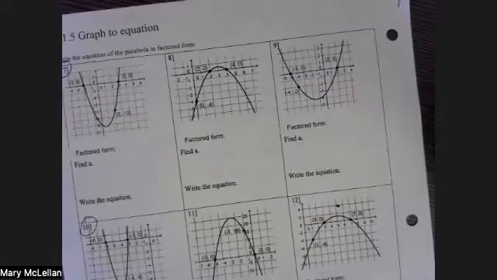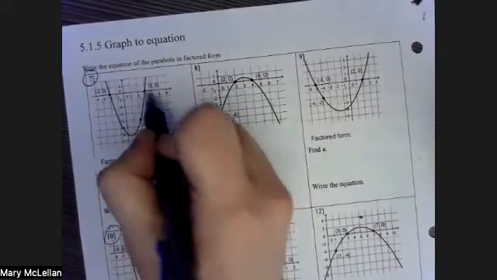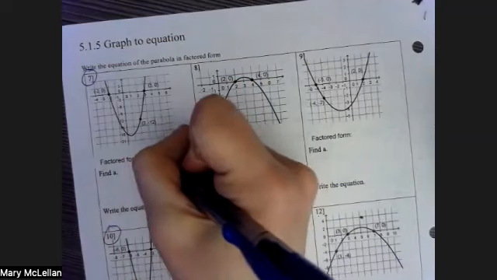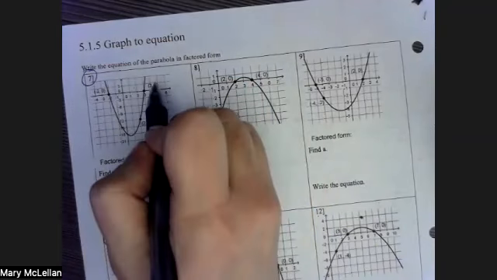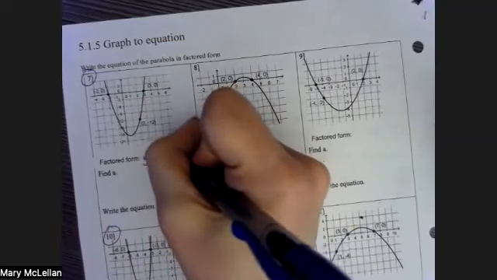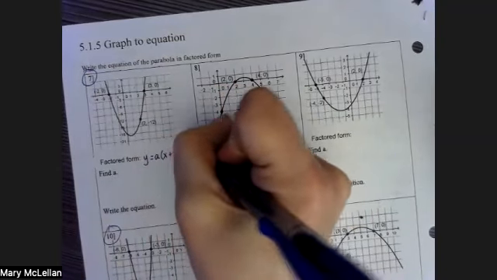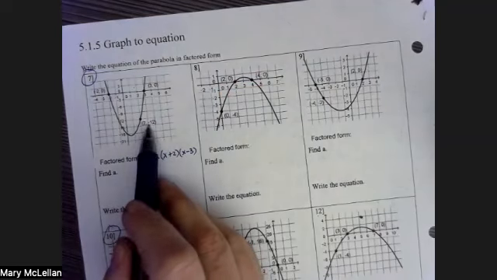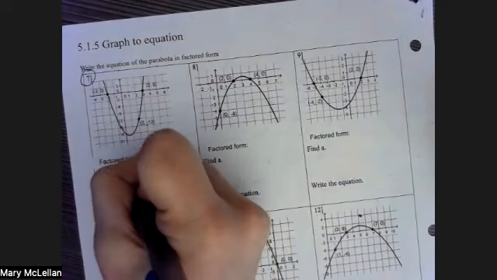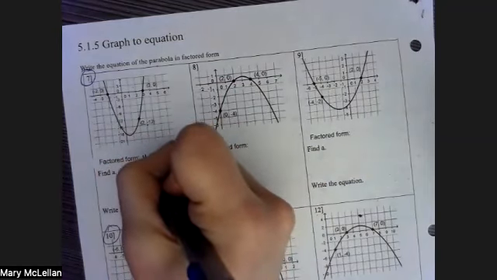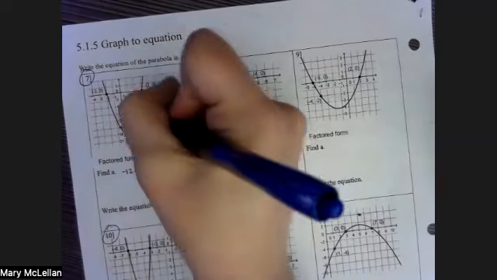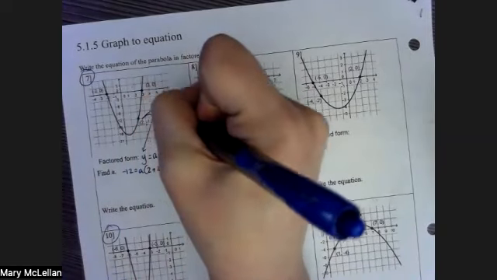Okay, I'm not going to write every single step, but I take my x-intercepts and I use those to start my problem. Y is going to be a times, don't forget to change your sign because you're doing the zero product property in reverse, x plus 2, x minus 3. Now I need to solve for a. I'm going to use that third point to do it. So this becomes negative 12 equals a times 2 plus 2. I'm plugging in negative 12 for y and 2 for each of my x's.